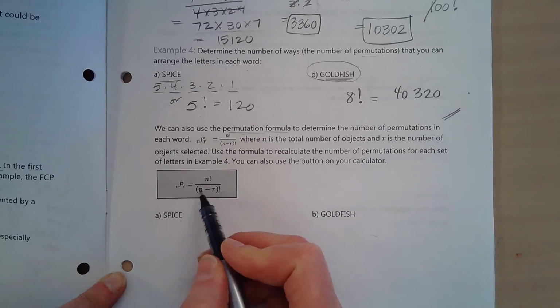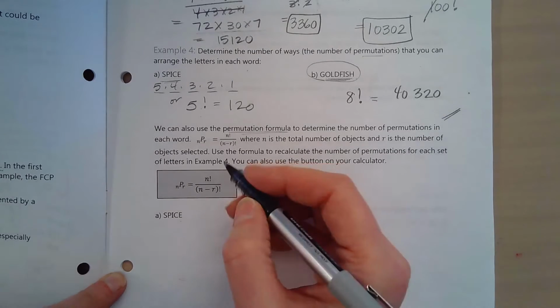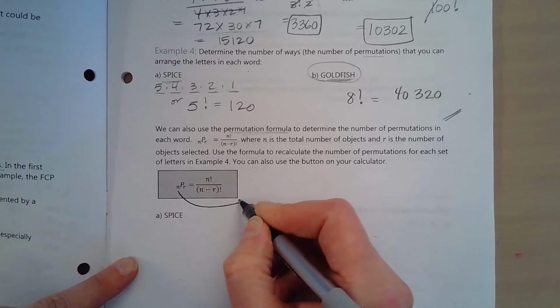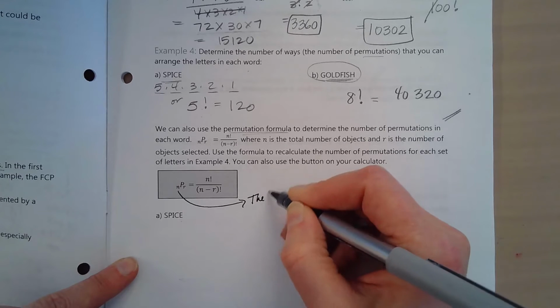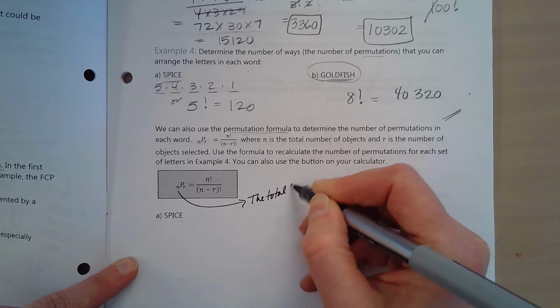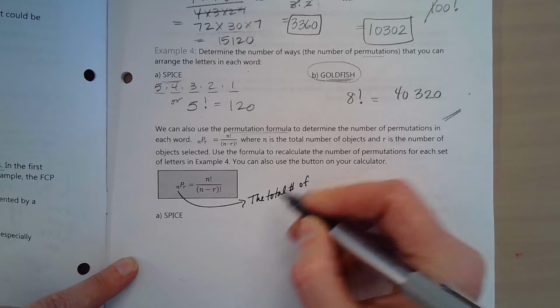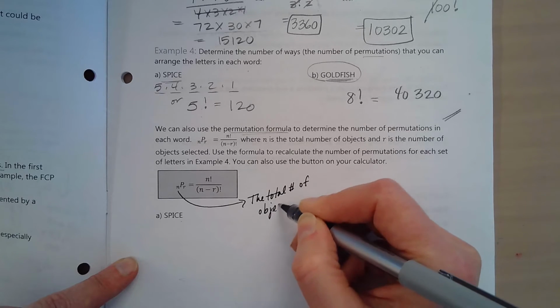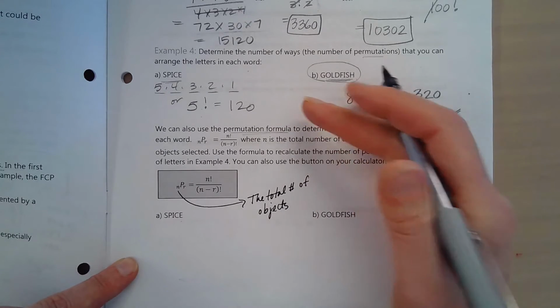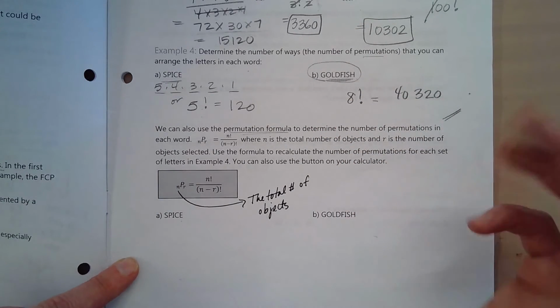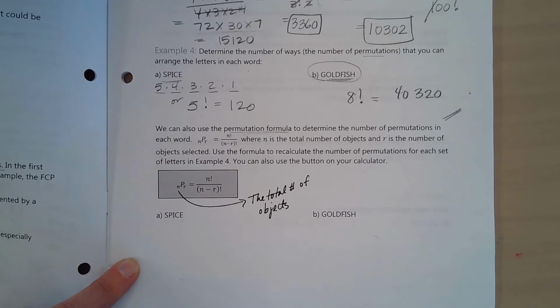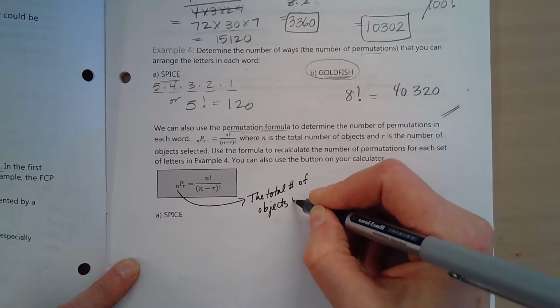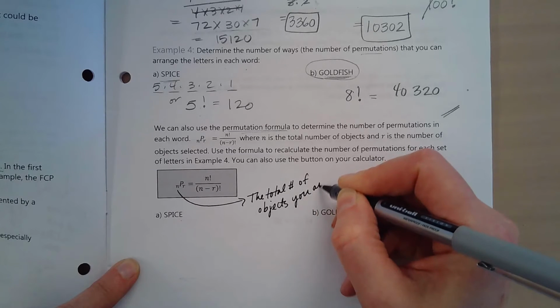And in nPr, the n and the r mean something. The n represents the total number of objects. By objects, I mean letters, it could be digits, it could be people, ordering people. So the total number of objects you are choosing from.